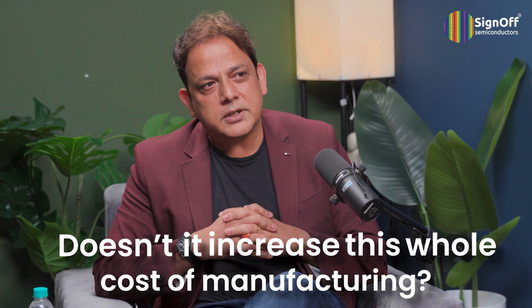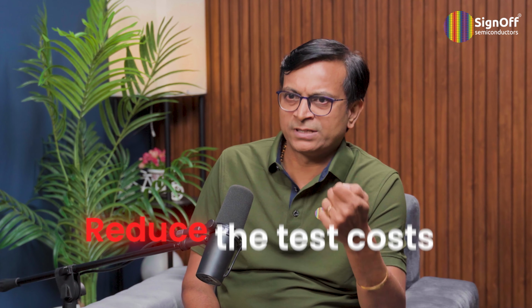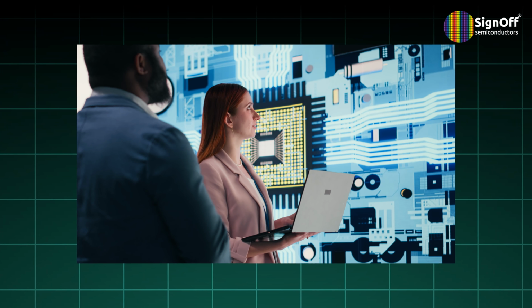Doesn't it increase this whole cost of manufacturing? Because the testing cost goes up? That is a challenge which comes to us as a DFT engineer, and then we have ways and means to make sure that you can reduce the test cost, so that ultimately in the competitive market you are able to sell your chip at a competitive rate.